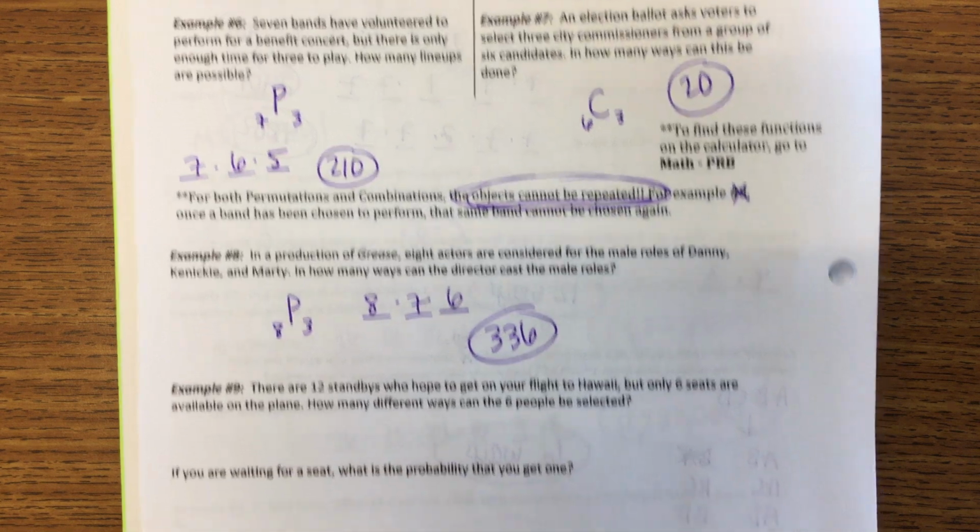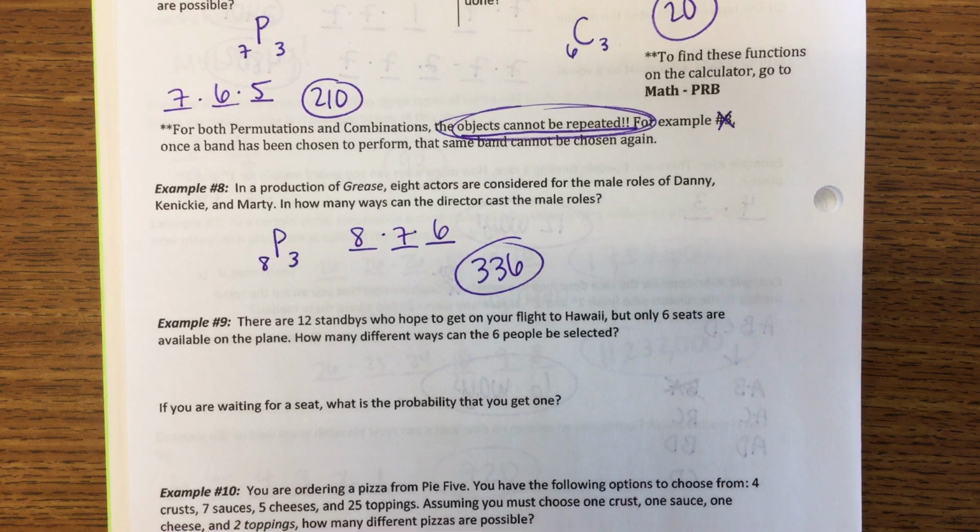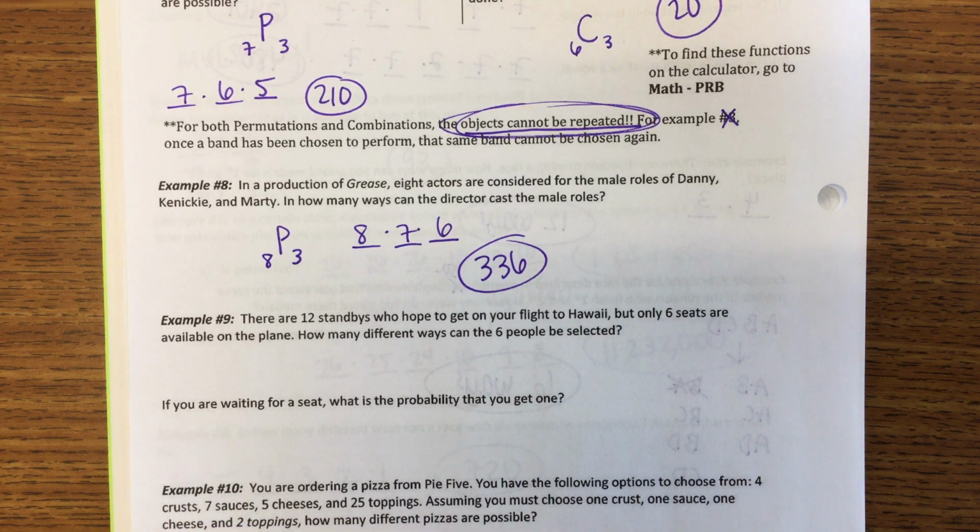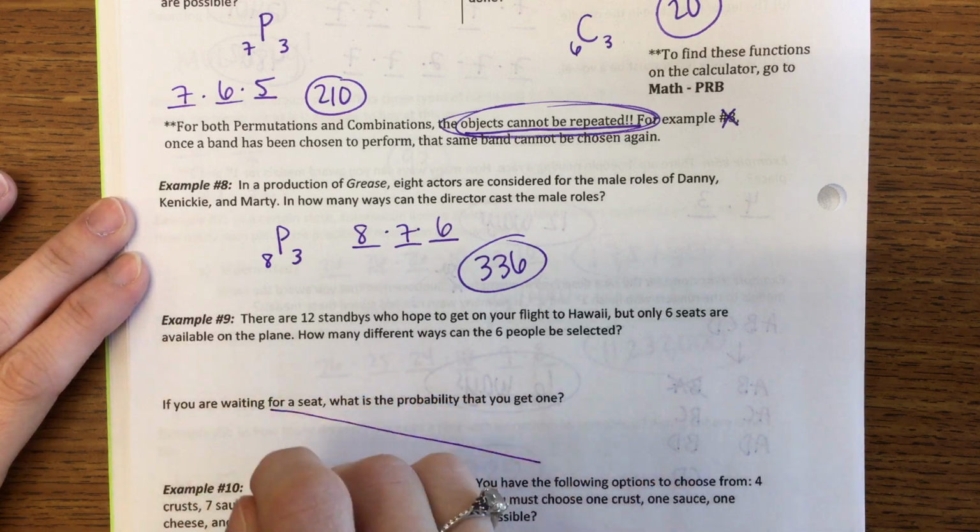Okay. You try example 9 real quick. Example 9, you can skip this second part.